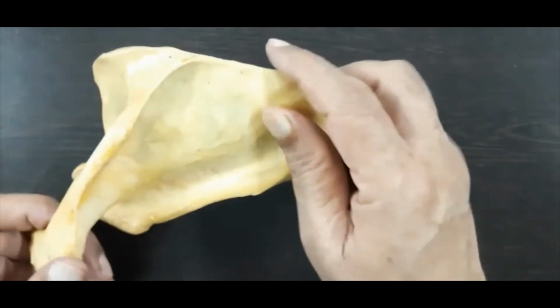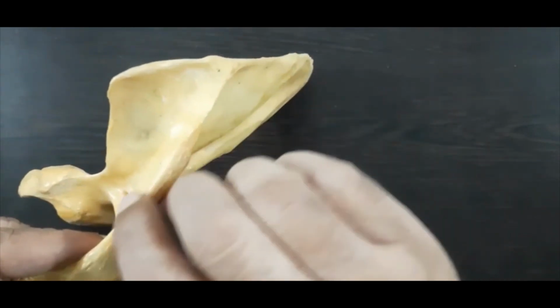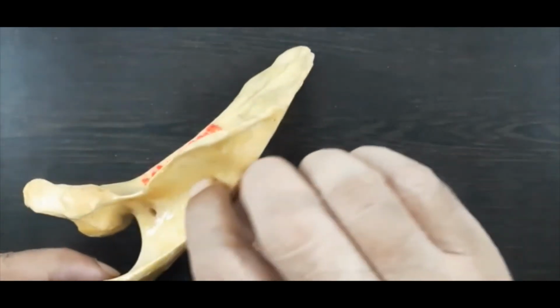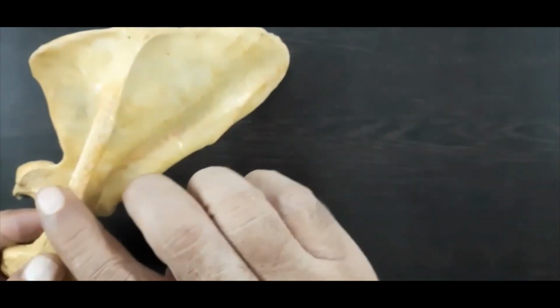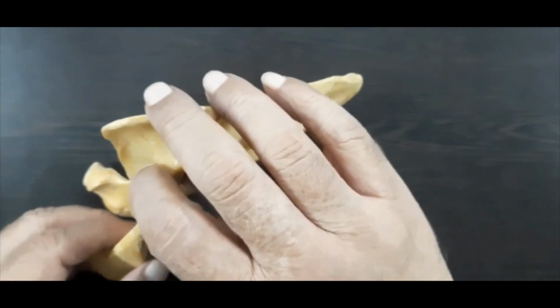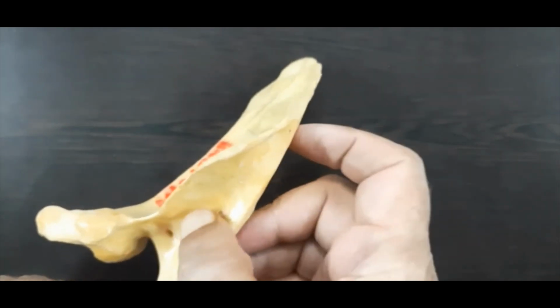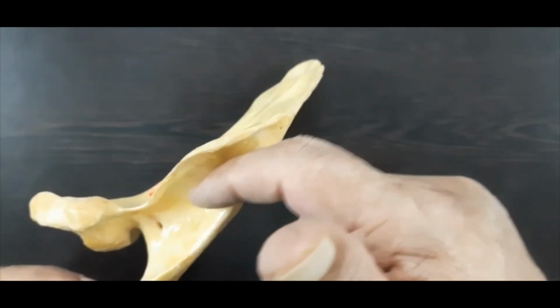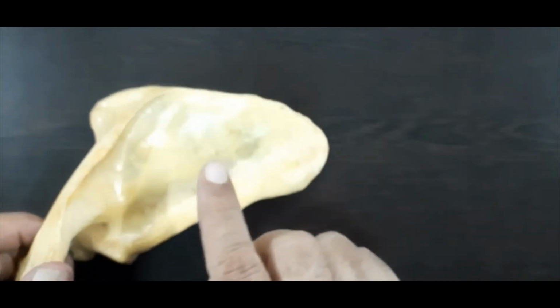Now, when you see the dorsal surface, after seeing the costal surface, you will notice that a bony projection is attached onto the dorsal surface, which we have learned is called the spinous process. So the spinous process is attached here. Because of the attachment of this horizontally placed spinous process, you can see a fossa-like structure here called the supraspinous fossa, because it is above the spine. Hence it is called supraspinous.